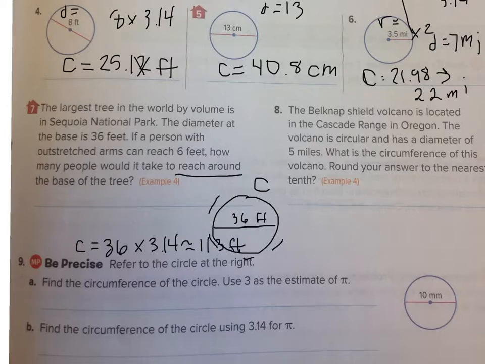Now, we can't just stop there yet, because now it's saying that for every 6 feet, a person is going to be around it. And so we want to find out how many people we will need for that 113. So we are going to divide that 113 by 6.